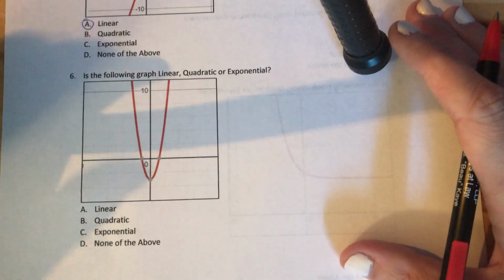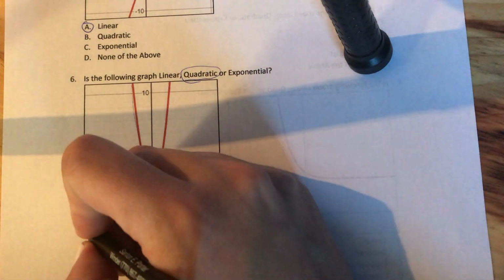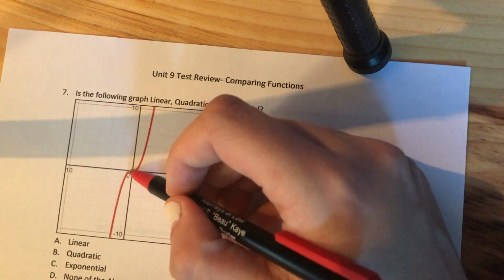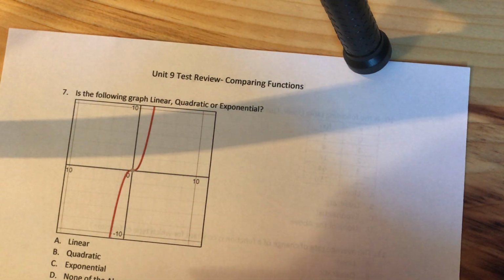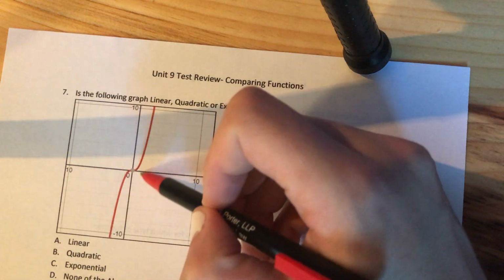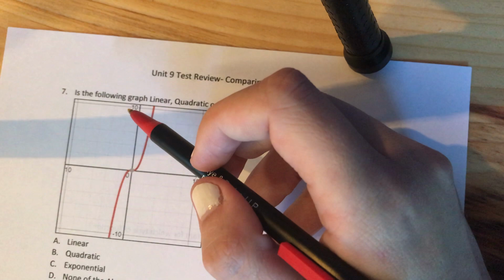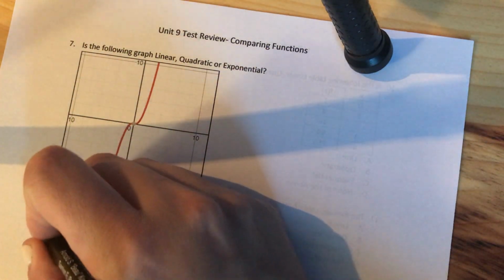All right, this next one, we have a U-shaped curve. That U-shaped curve has to do with a quadratic. So my answer here is quadratic. Over here, we have something that goes up, kind of curves a little bit, and then goes up again. So is this a U-shape? No, it's not a steady incline up, and it's not a line, so it's actually none of these. It's not exponential, linear, or quadratic, so we're going to say none of the above.